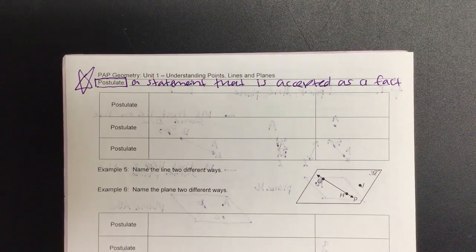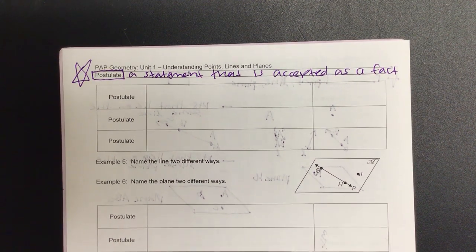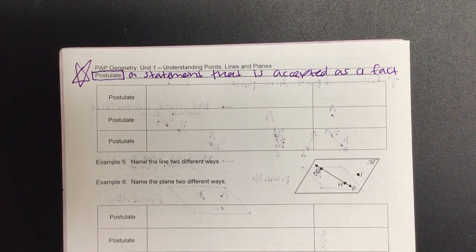And I'll give you an example. Andrew, what color is your shirt? Blue. Why? Because it is, right? It's called a postulate. What color is this? Green. Should I ask why? Postulate. Take it as it is.